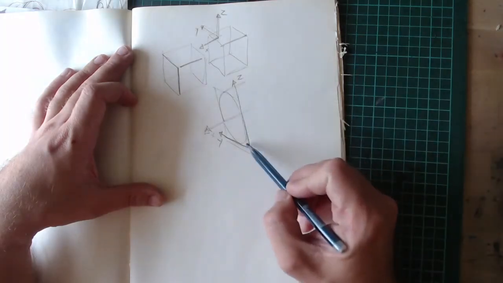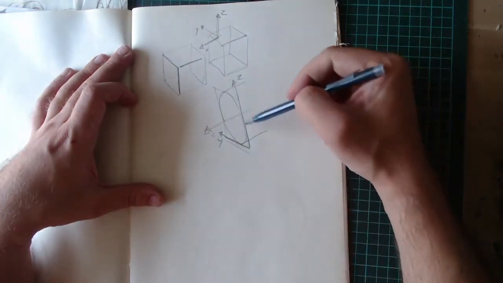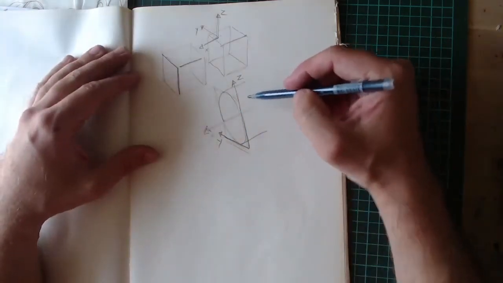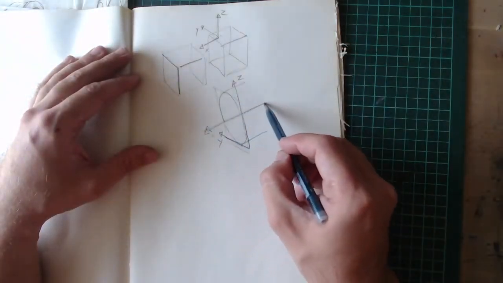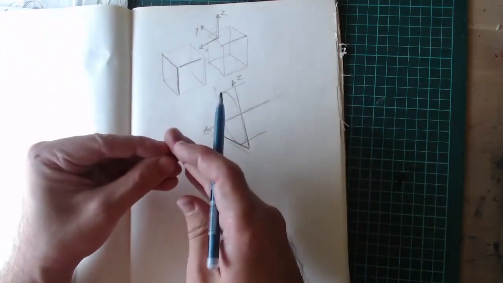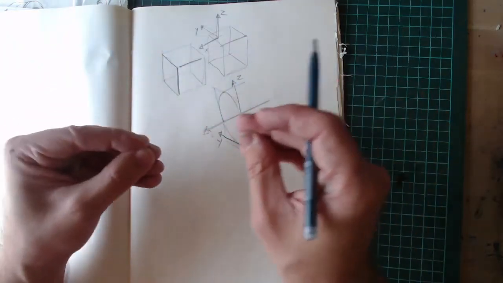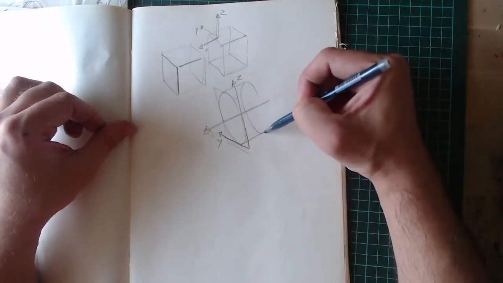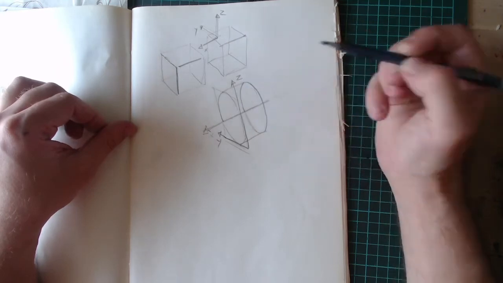So if I want to show the width of this wheel, then I use minor axis as like axle, is this like core, right? Which I will draw another ellipse.